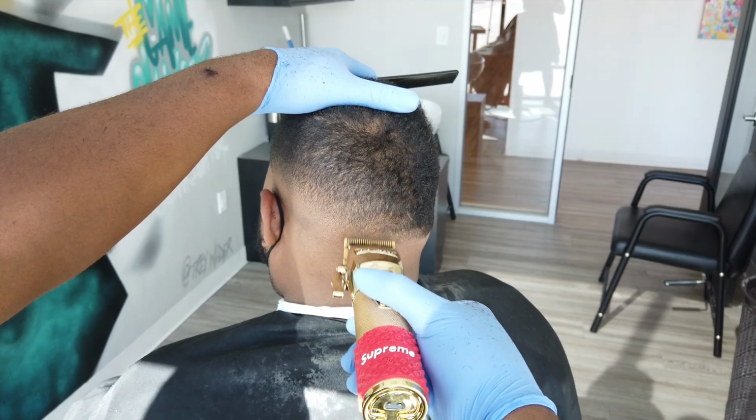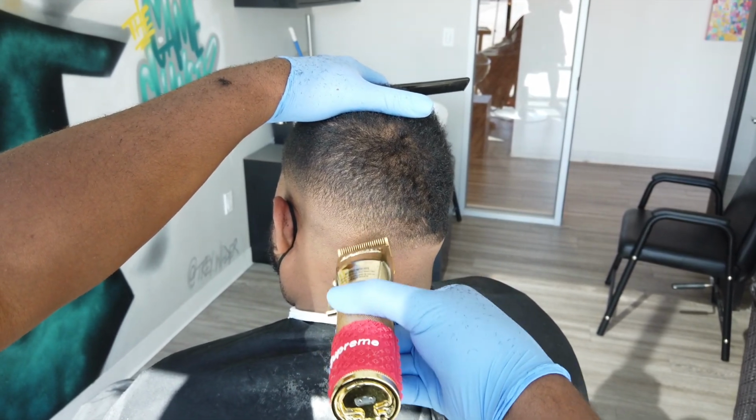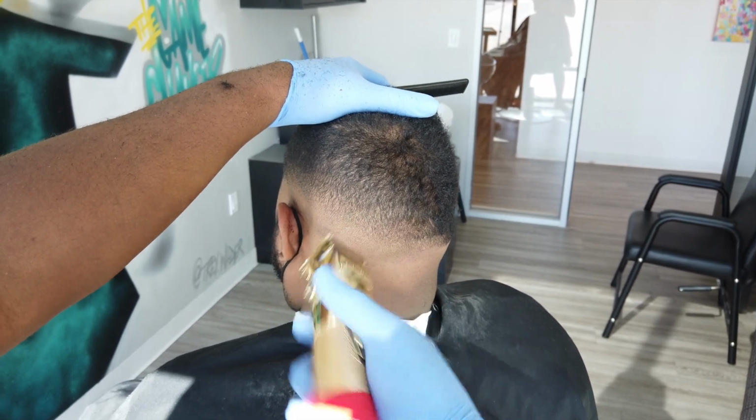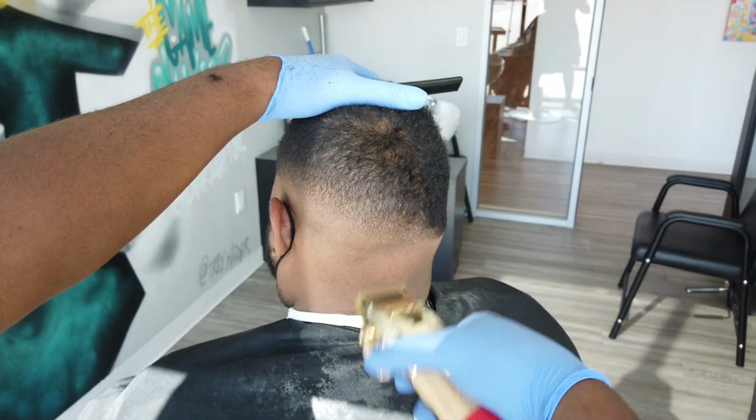You have to work around the client's head. If you can do that, the look will be desired. So that's why I want to point that out with my hands. I squeeze the skin together to show you, and I fade it around that ridge. Now I'll be back when it's time for the edge up.